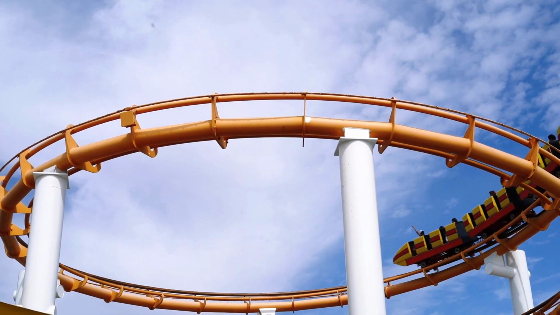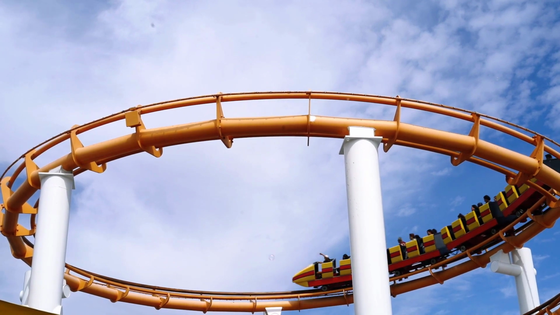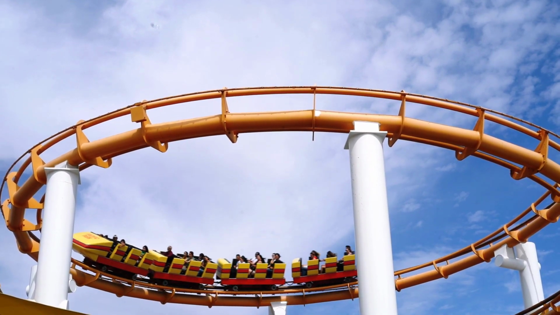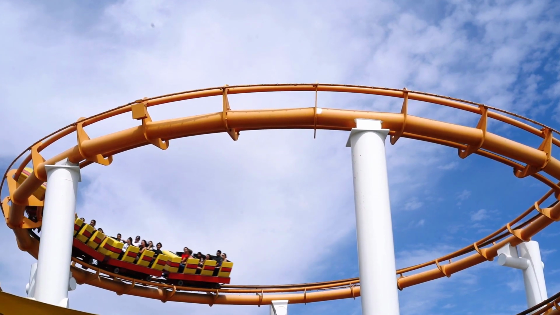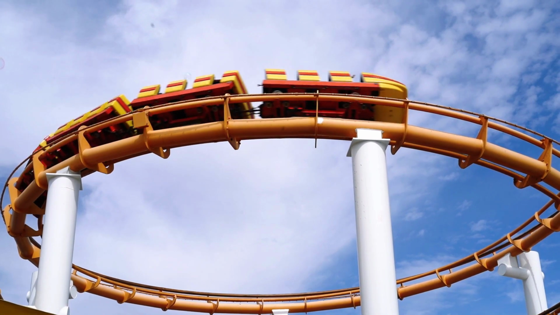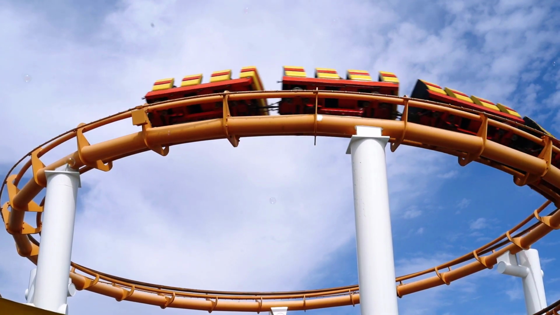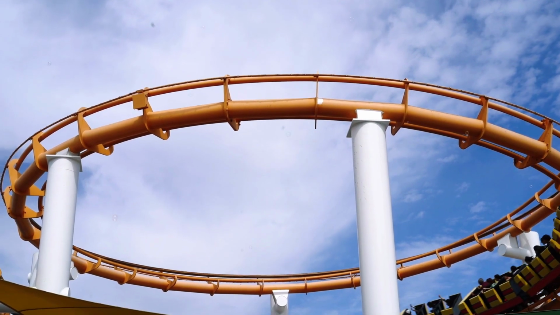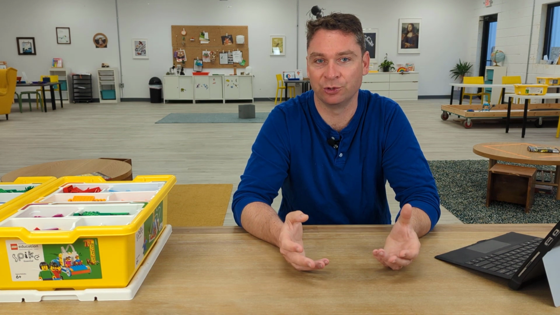Quick question for you. If you're riding a roller coaster and it's moving slowly and doesn't have the energy to climb up steep inclines, what could you do to make improvements to fix it? I want you to think about that. How could you improve a roller coaster that's moving too slowly to climb up steep inclines? There's lots of possible solutions.